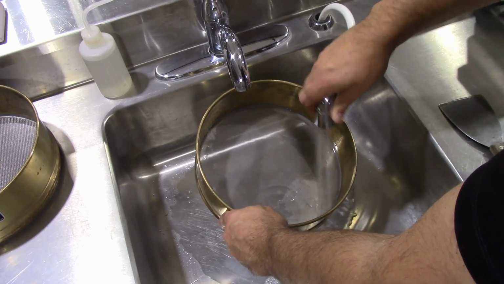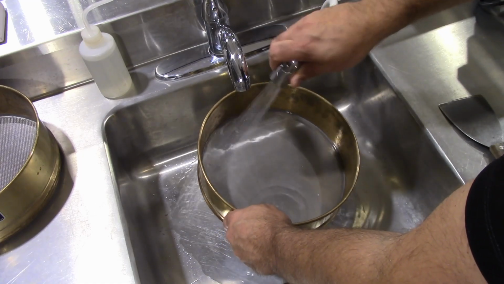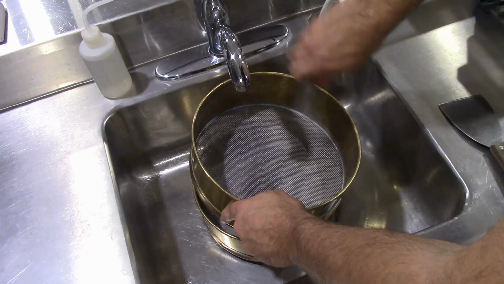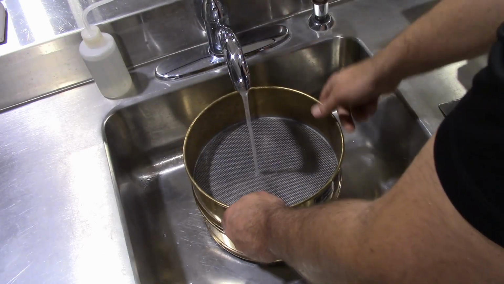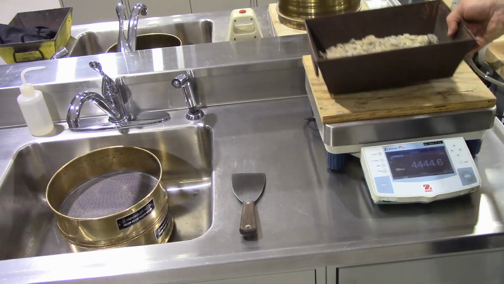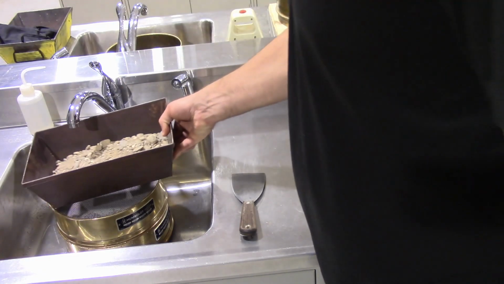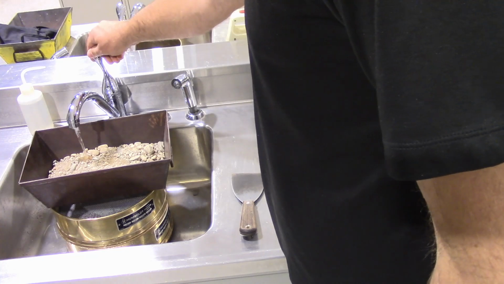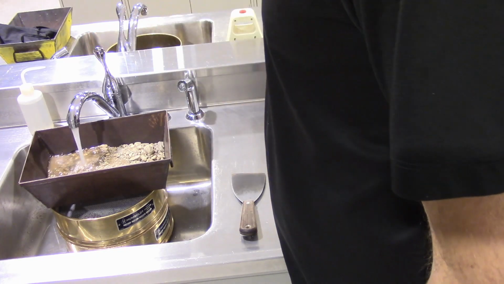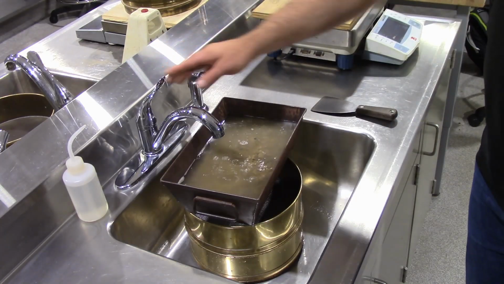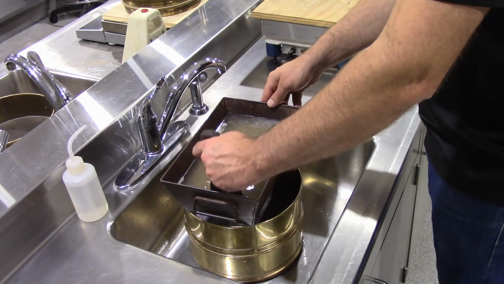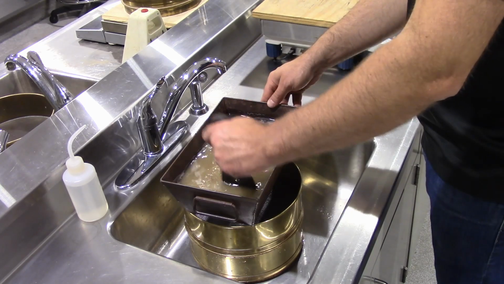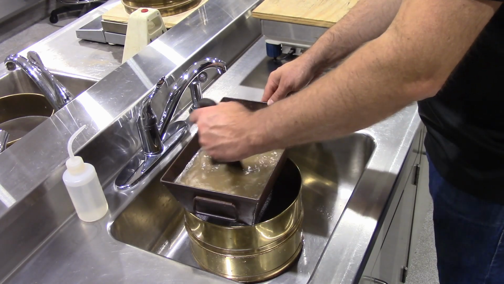The number 200 sieve should be placed on the bottom of the stack, with the number 16 sieve protecting the fragile mesh of the 200 sieve from any falling stones. The number 200 sieve is very fine and easily damaged. Our next step is to add potable water to this sample. Again, make 100% sure that the mass of the dry material is recorded before this step. It's very common for new technicians to forget, and there's no going back once the water is added.